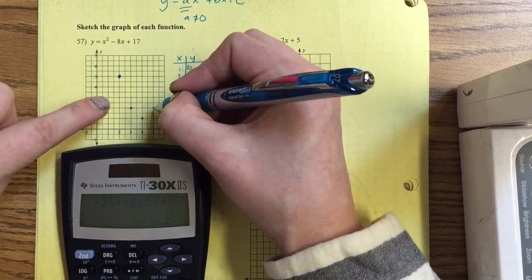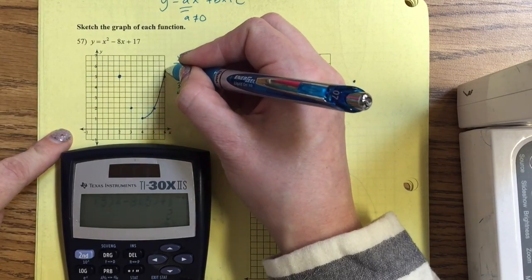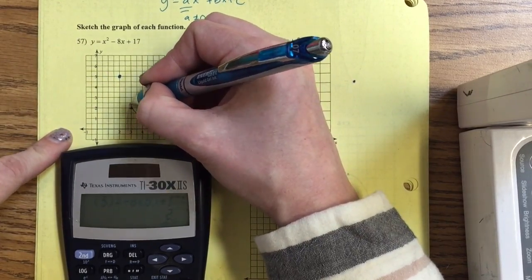And then if I want to, rather than plugging in, I can match my parabola because they're the same on both sides.